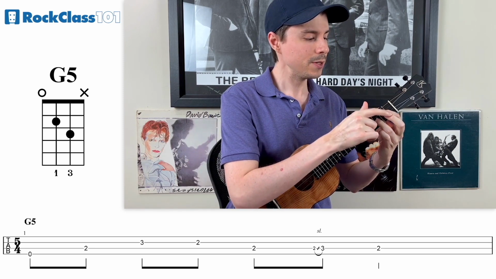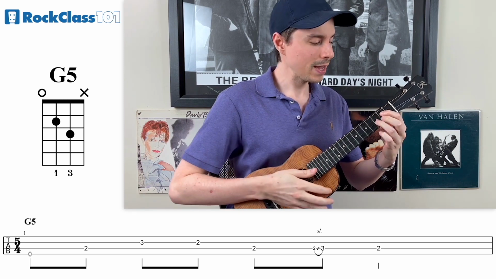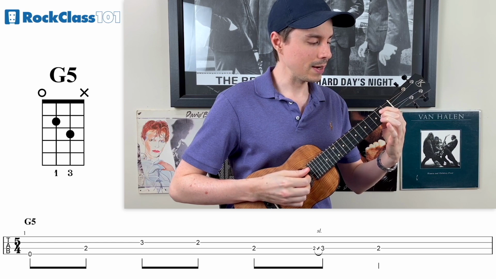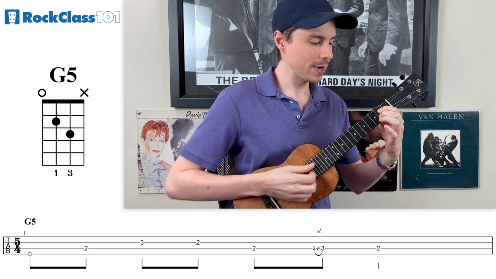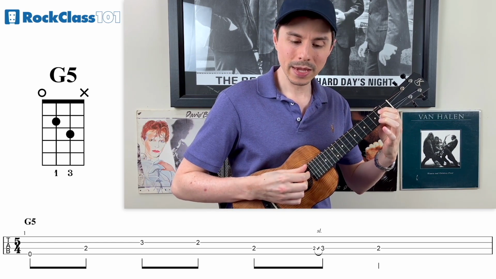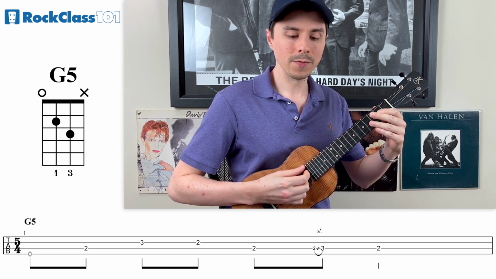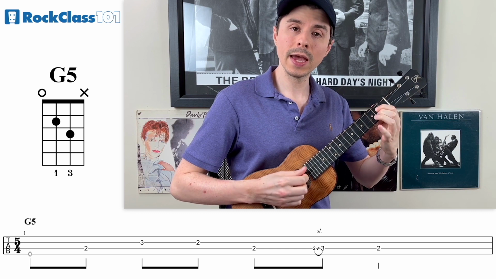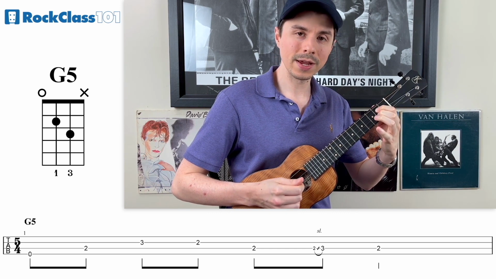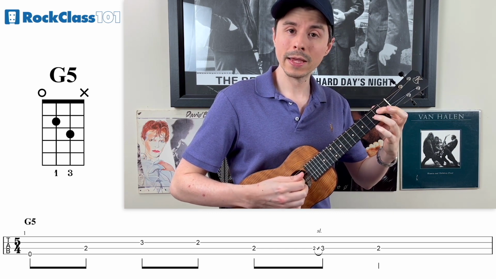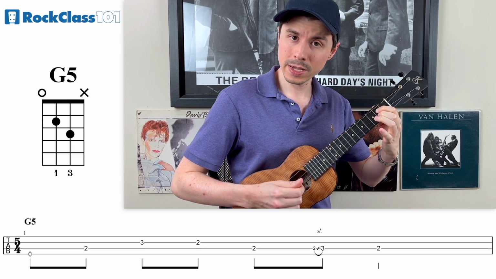After this, we're going to use that free middle finger to play the second fret on string number 2. So you've got to lift the ring up, play that note, and then I want you to play string 3 after it. So we have 1 and 2 and 3. So try that with me. 1 and 2 and 3.